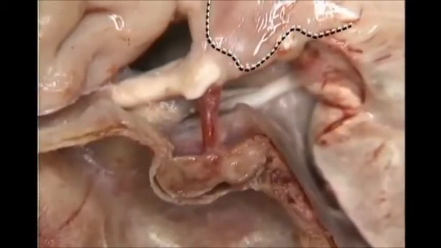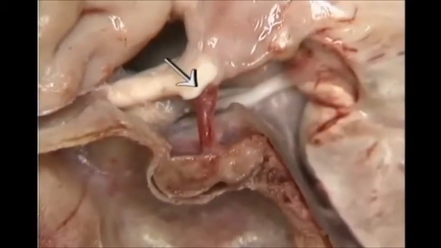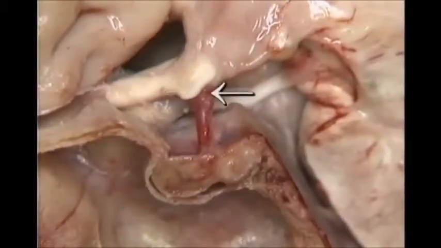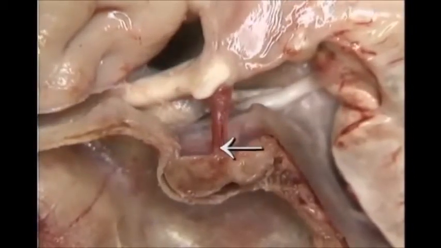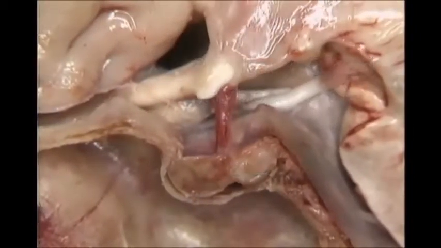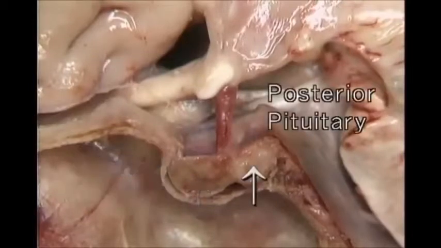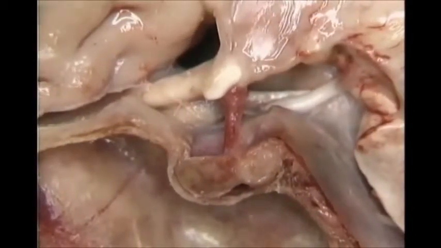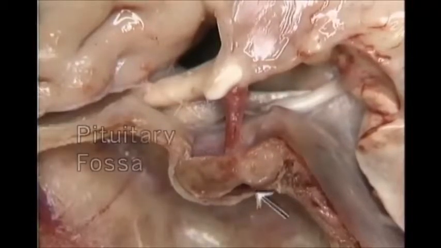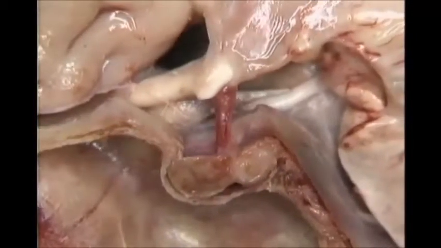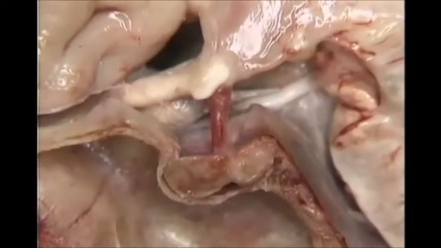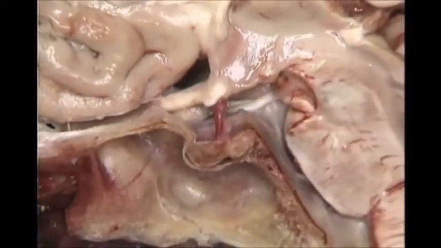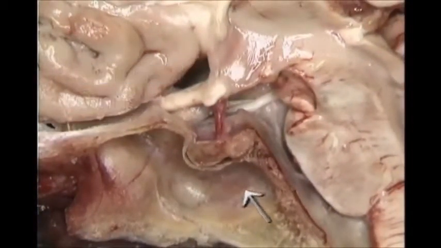Here's the floor of the third ventricle. Here's the optic chiasm. Here's the infundibulum, leading down to the pituitary gland or hypophysis. The anterior and posterior parts of the pituitary gland are quite distinct. The pituitary gland sits in the pituitary fossa. The pituitary fossa bulges downwards into the roof of the sphenoid sinus.